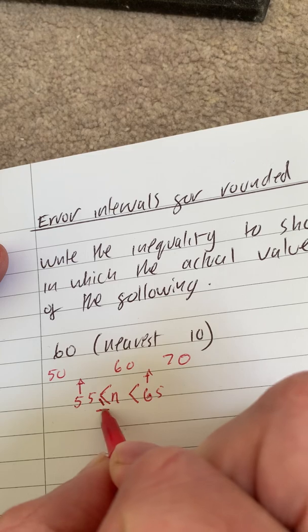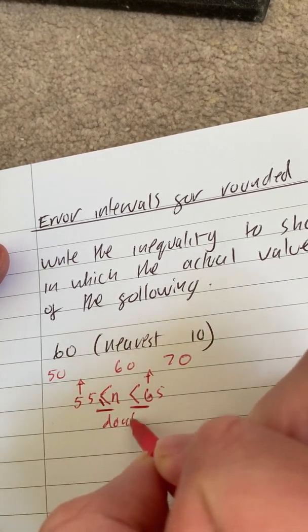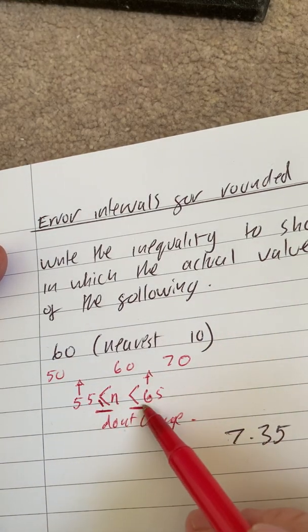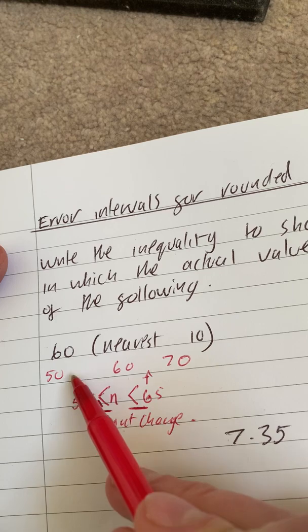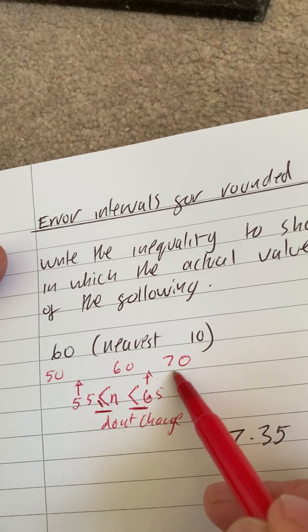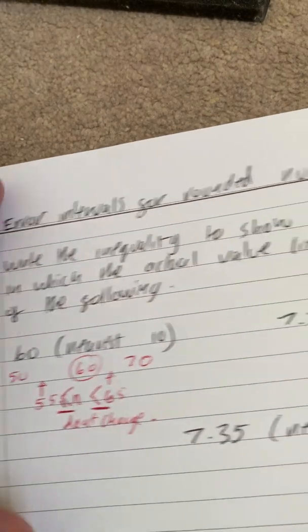So these inequalities here, this one here and this one here, don't change. So even if you don't understand the mechanics of it, these inequalities will always be the same. So our number can be 55 or more, but it has to be less than 65 because 65 gets rounded to 70, and we want it to be rounded to 60.